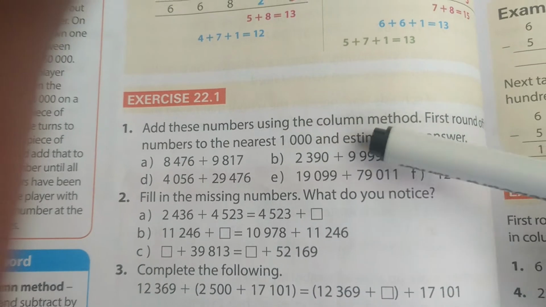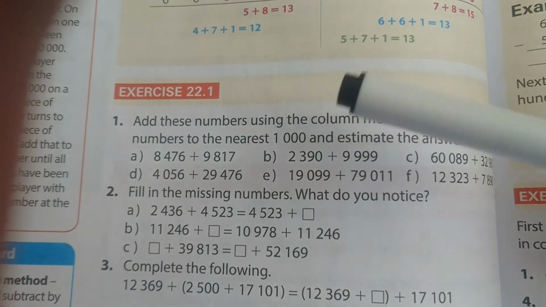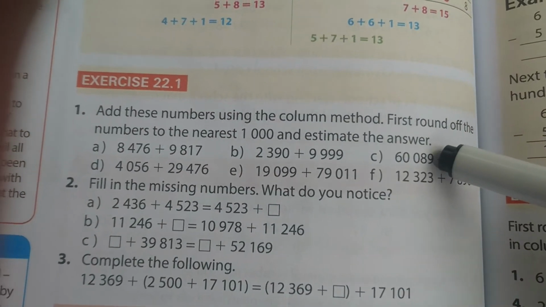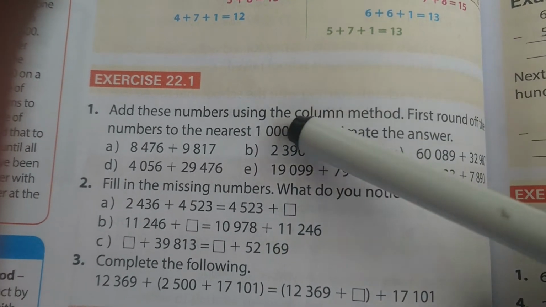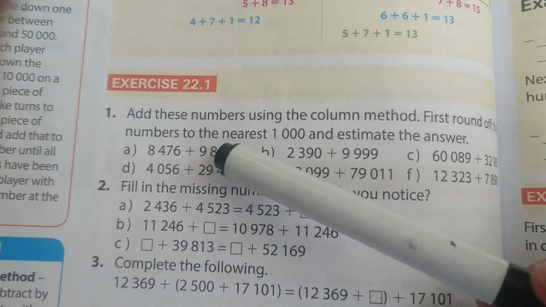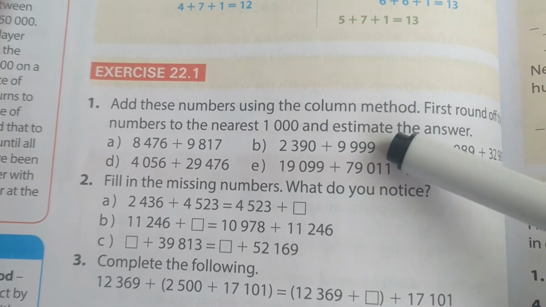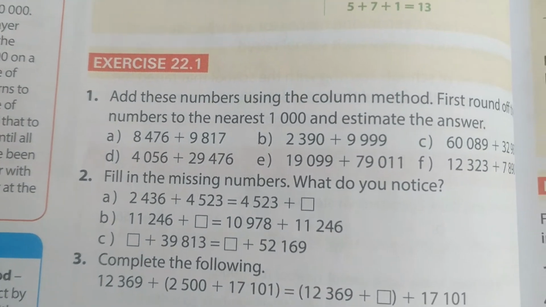You are going to do this exercise for me. Add these numbers using the column method. First, round off the numbers to the nearest thousand and estimate the answer. So before you begin to add these numbers with the column method, first you are going to round these numbers off to the nearest thousand and estimate the answer. And to estimate is to guess.